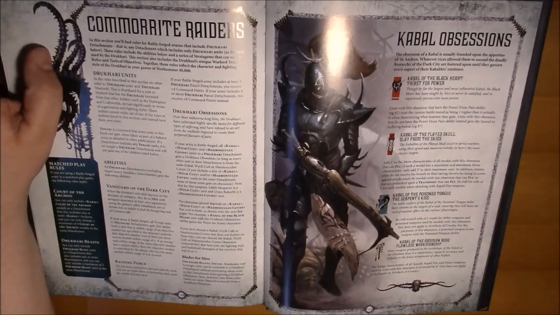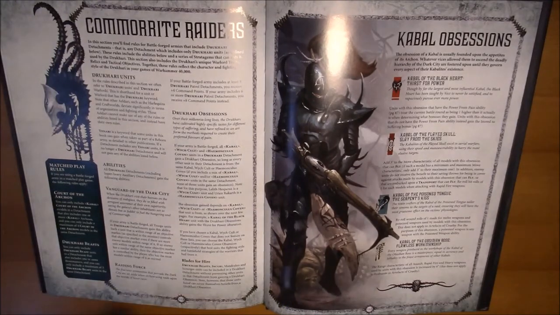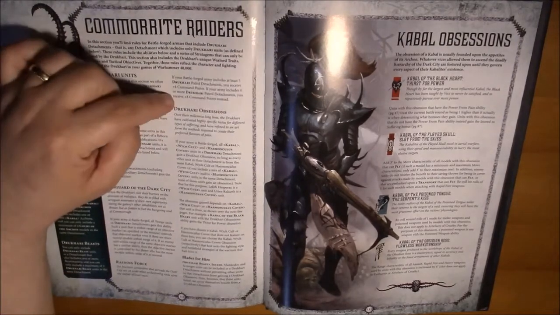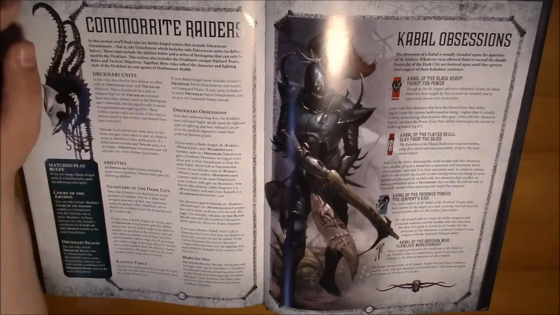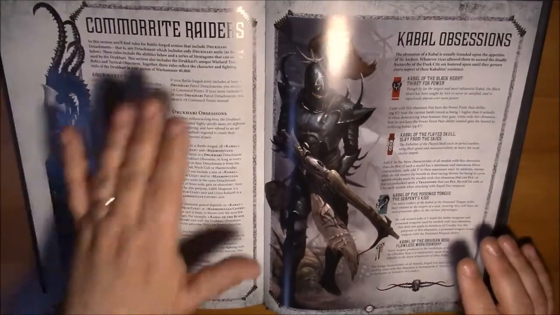1 HQ and 1 troop. So you're going to take your Cabalite warriors or your witches or your Wracks anyway. So you can actually expand the number of patrol detachments and get more command points than you could if you just bought a battalion detachment. So anyway, that's a big change there.